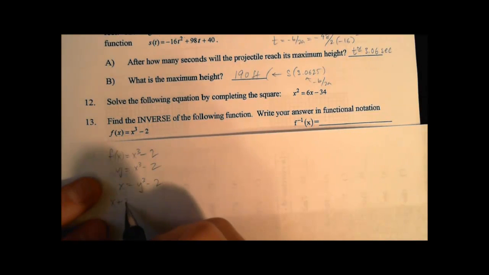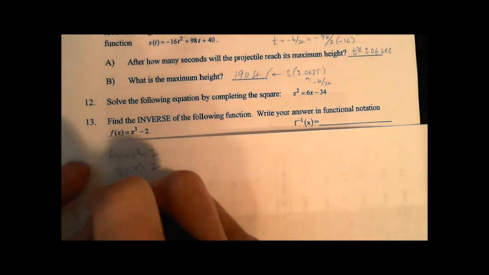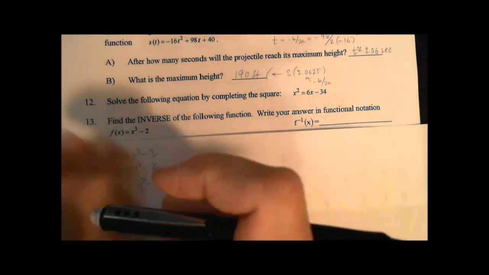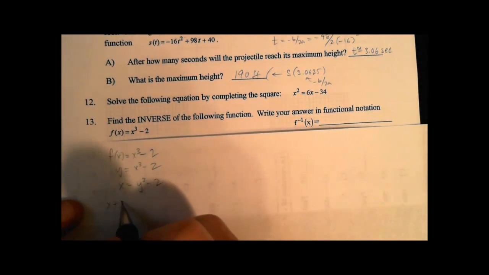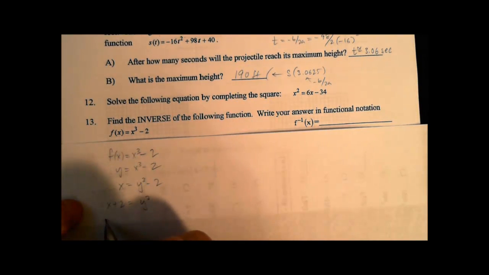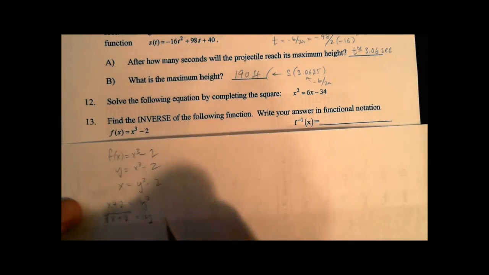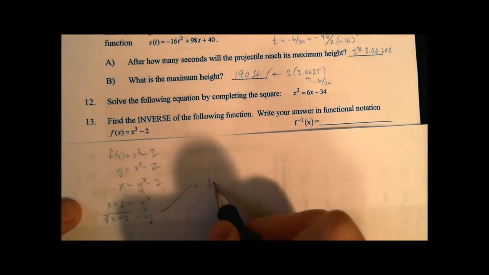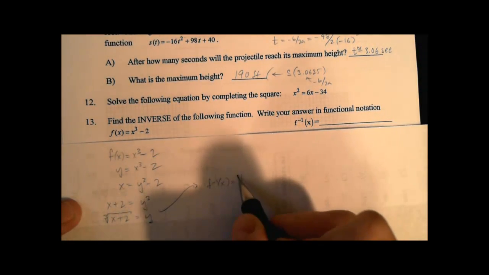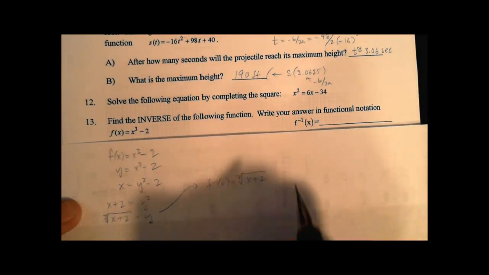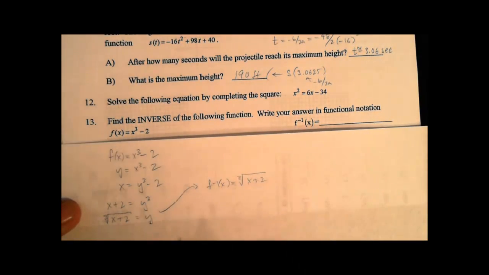And to solve this for y, I'm going to divide. We're going to take x plus 2 and then take its cube root. And so we get then that f inverse of x is the cube root of x plus 2. And you can verify this a number of different ways.